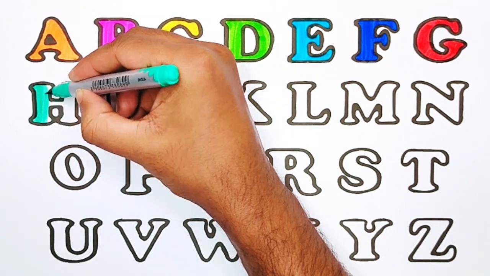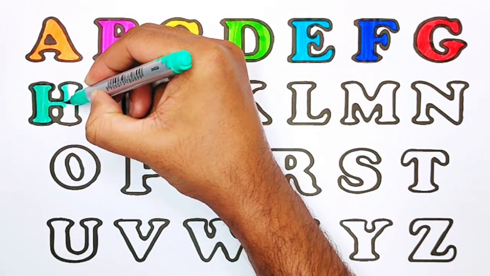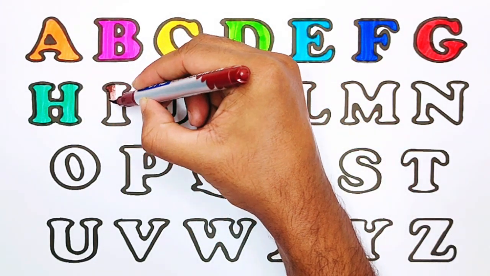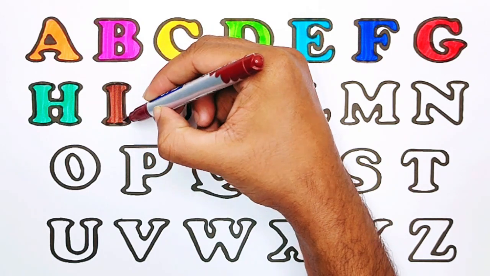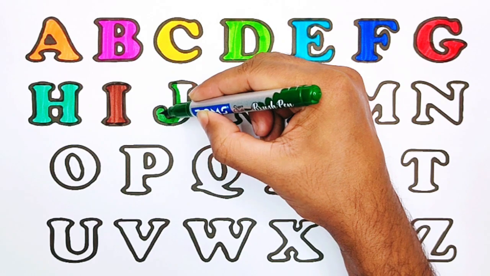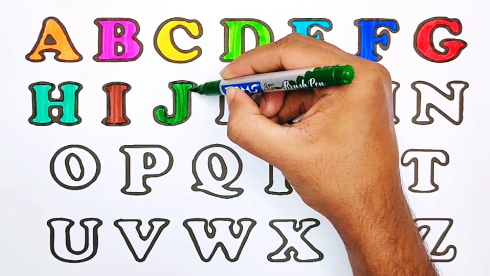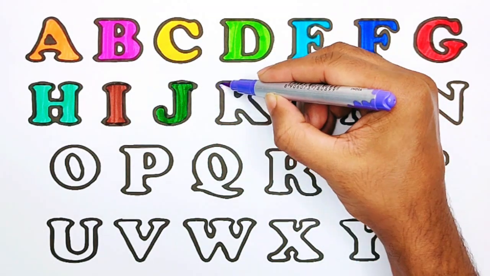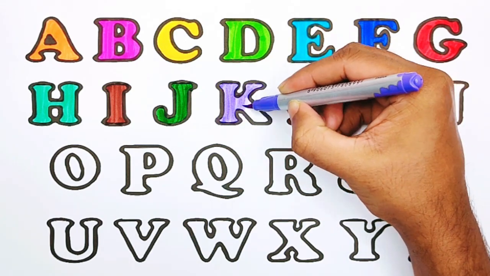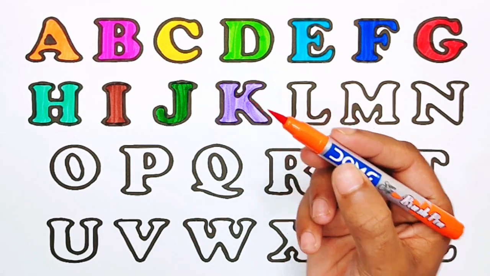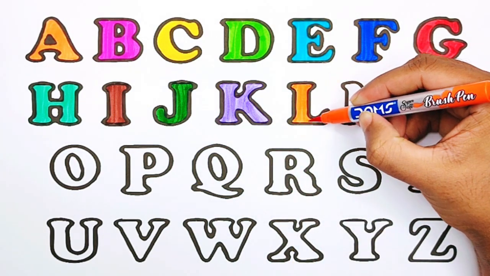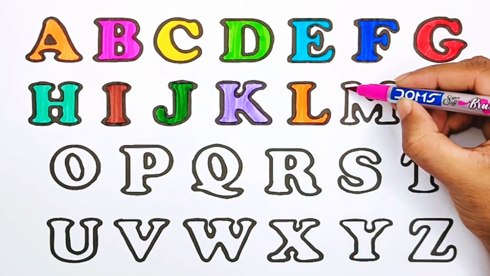H for hamburger. Brown color. I for ice. Green color. J for jellyfish. Purple color. K for kangaroo. Orange color. L for lamp. Pink color.